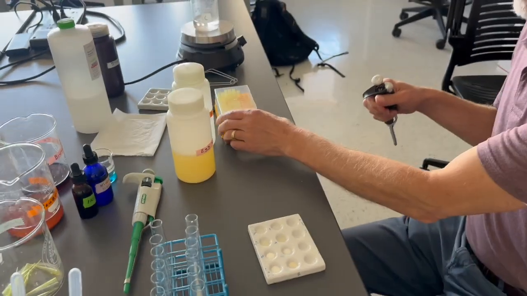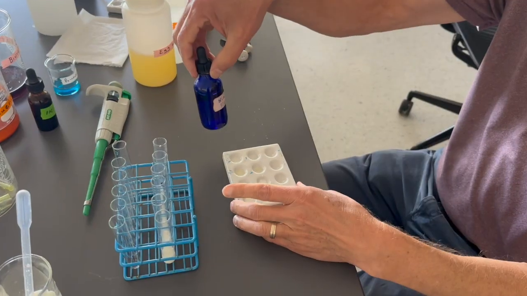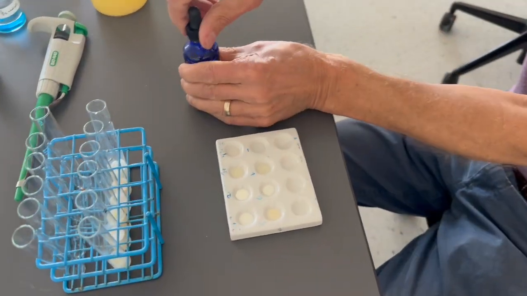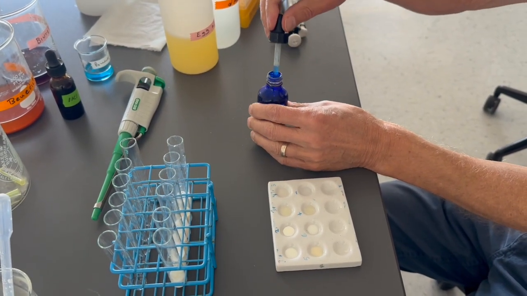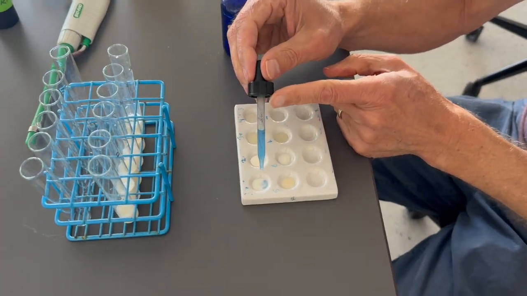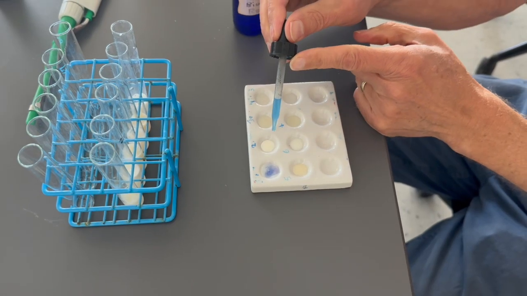All right. Students will then add approximately 250 microliters of Biuret reagent, and we have it in these dropper bottles. So 250 microliters is approximately 5 drops. So let's go ahead. There's 1 drop, 2, 3, 4, 5.